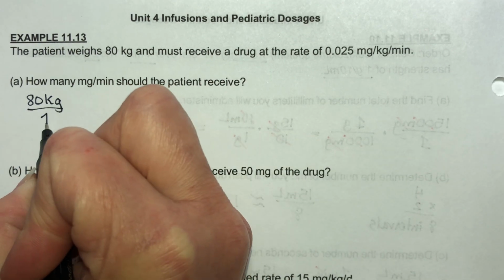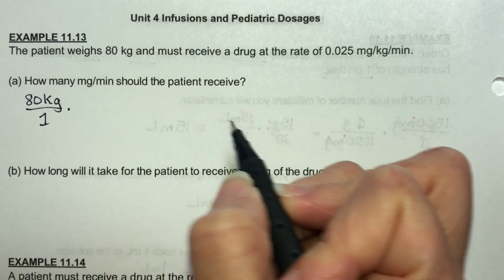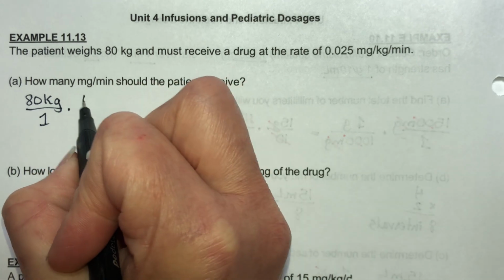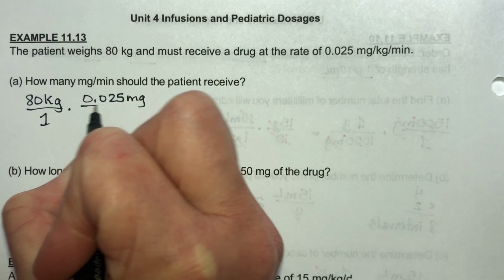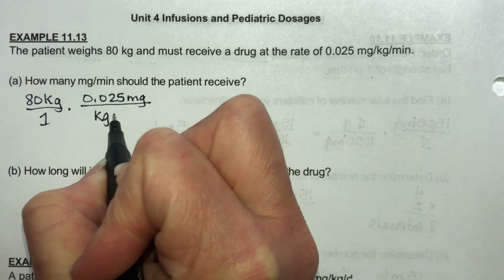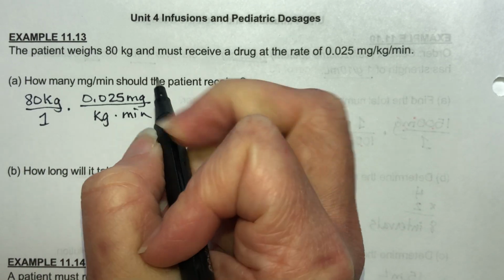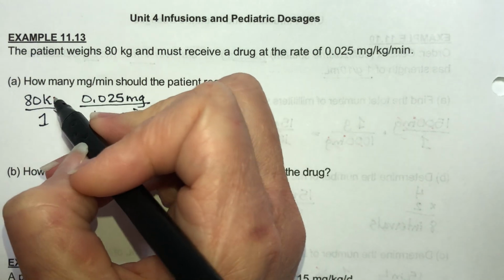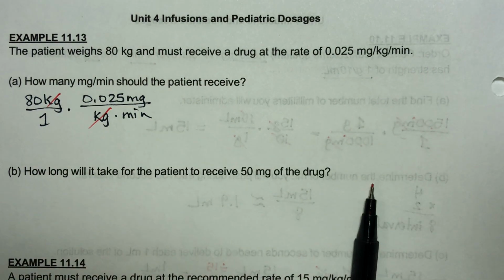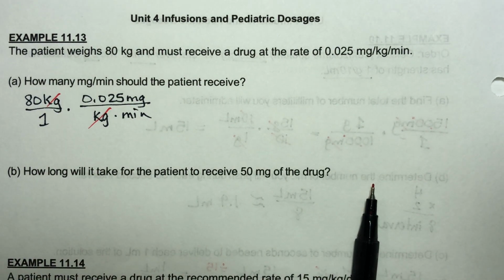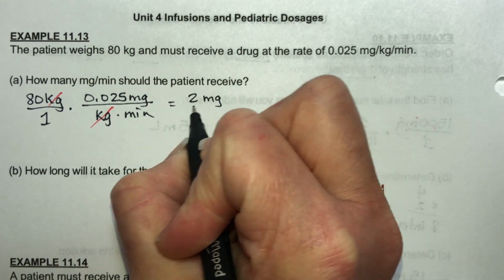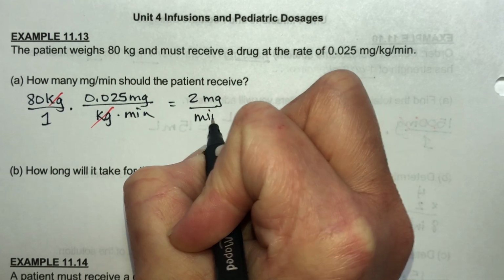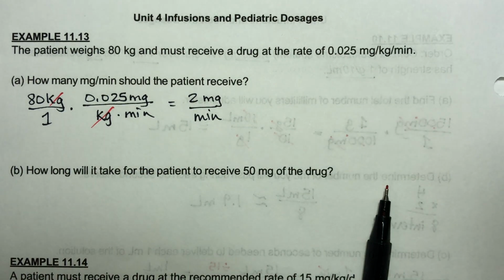I'm going to put this over 1, and I'm going to multiply by this, 0.025 milligrams per kilogram per minute. Kilograms cancel out. If you multiply 80 times 0.025, you get 2. So this patient gets 2 milligrams per minute.